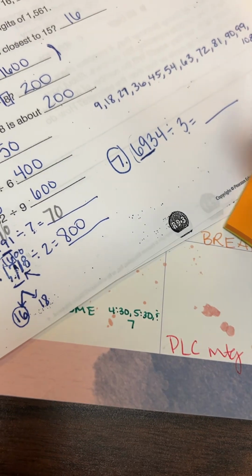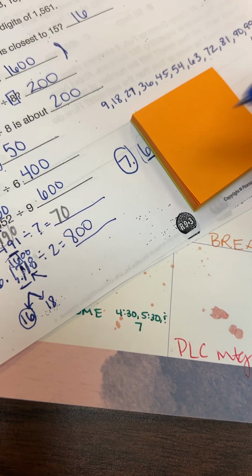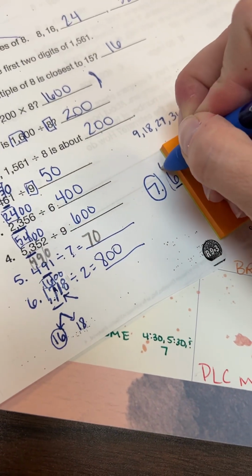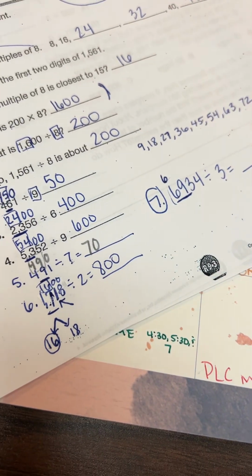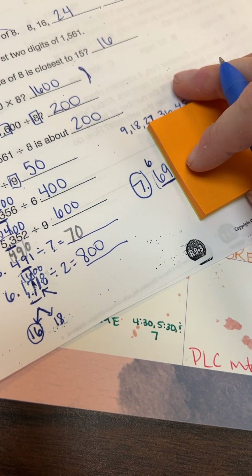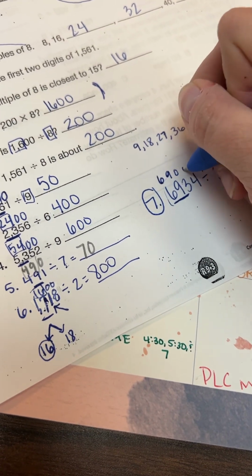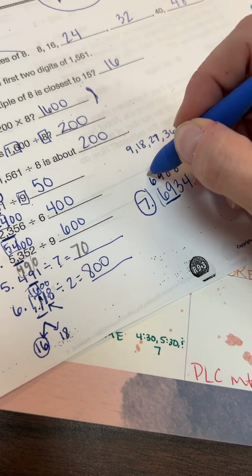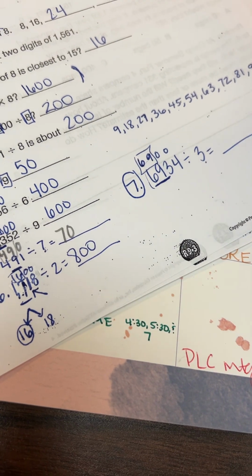My divisor is 3, so let's think about 6 first. Will 3 times anything give me 6? Yes. So I want to keep that a 6 because I know I can divide and get that. Now let's look at just the 9. Will 3 times anything give me 9? Yes. So I want to keep that a 9. And then for everything else, I'm just going to turn it into zeros. Now, I'm back to yesterday's lesson, but this is a really big number.